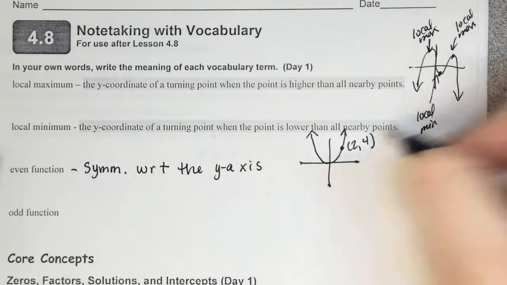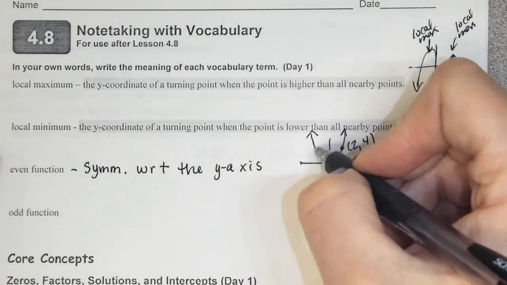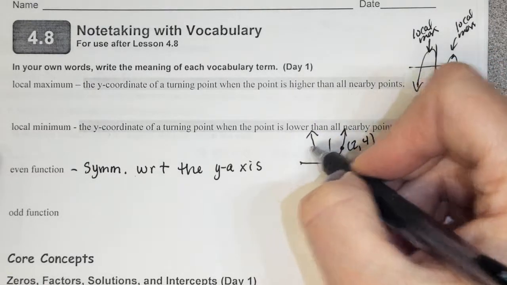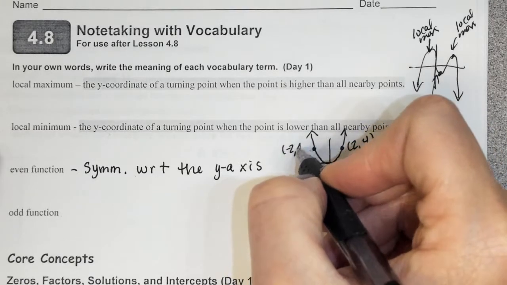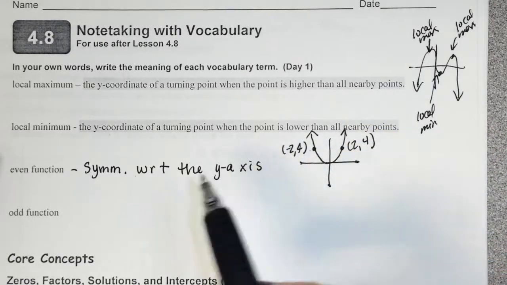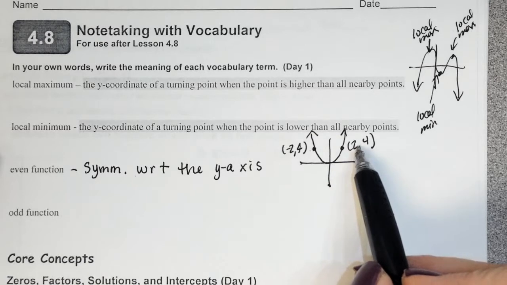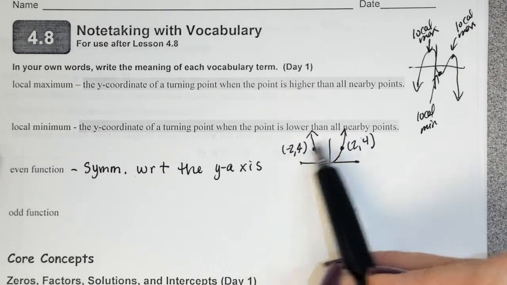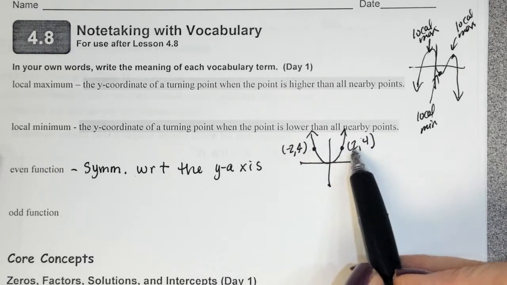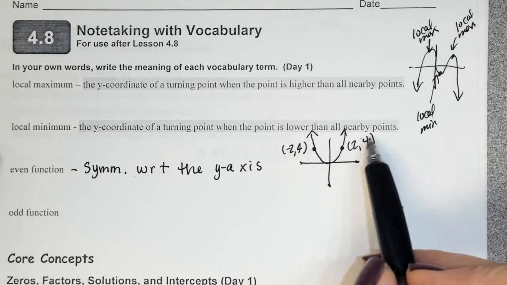This point is (2, 4). What is this point over here that's a reflection over the y-axis? (-2, 4), right? So when we have an even function, that means when I plug in a negative for the x, I get the same y value. Plugging in a negative for x gives us the same y.